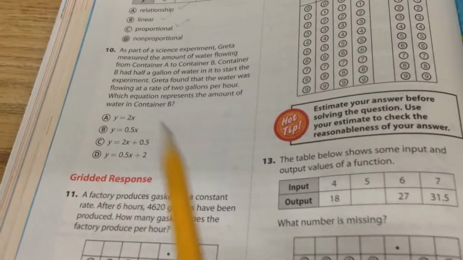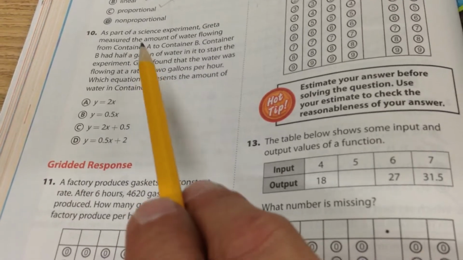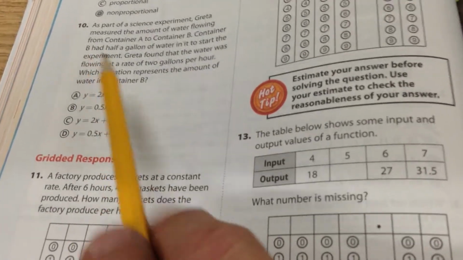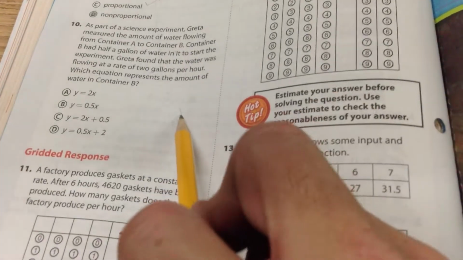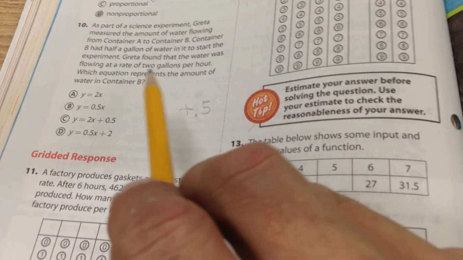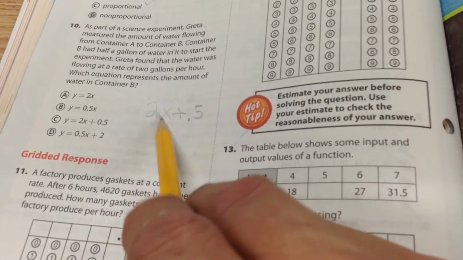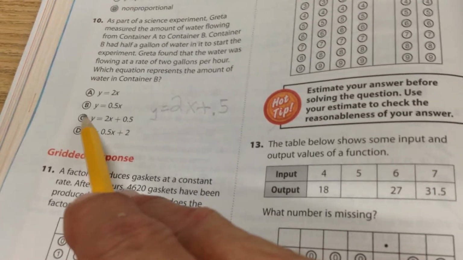Almost done here. As part of the science experiment, Greta measured the amount of water flowing from container A to container B. Container B had a ½ gallon of water in it to start, so plus 0.5 for a half. And found that the water was flowing at a rate of 2 gallons per hour, so 2 gallons every hour. So my equation should look something like that, which is exactly that one right there.